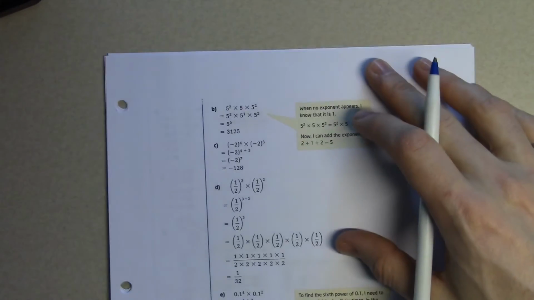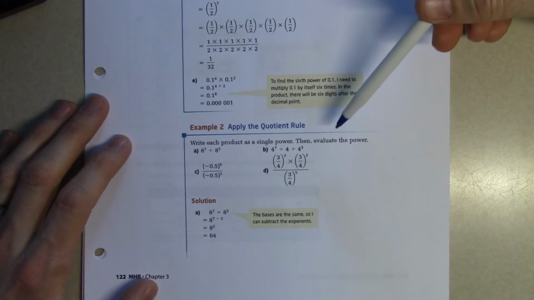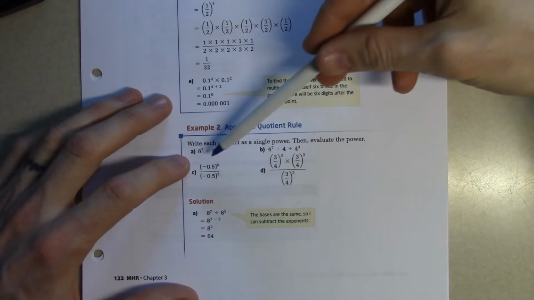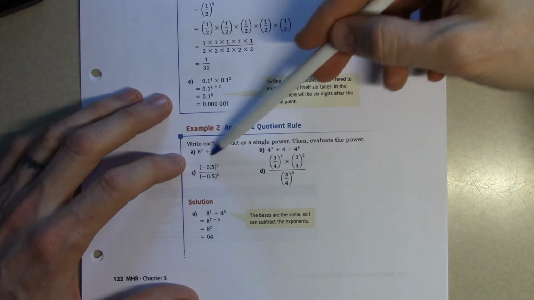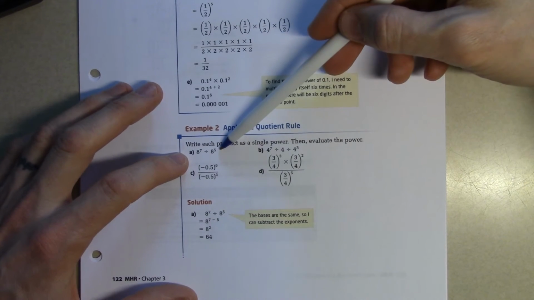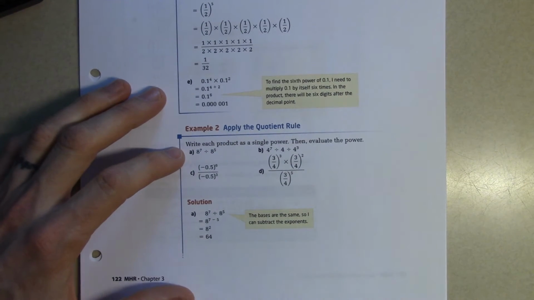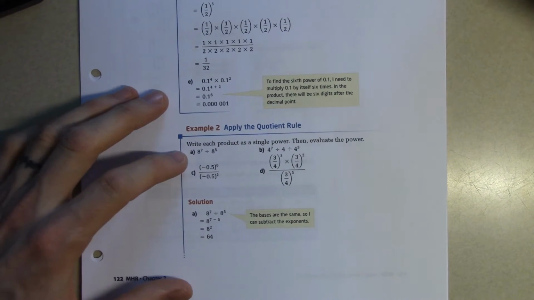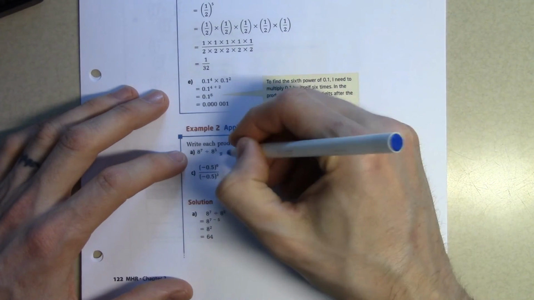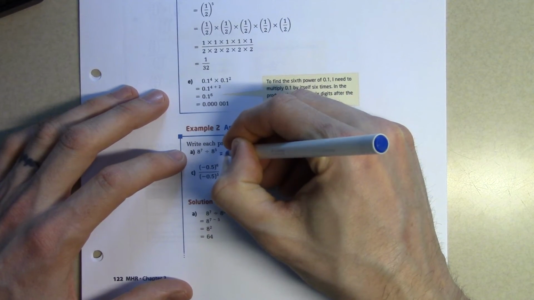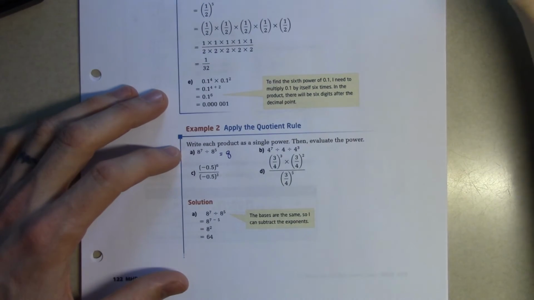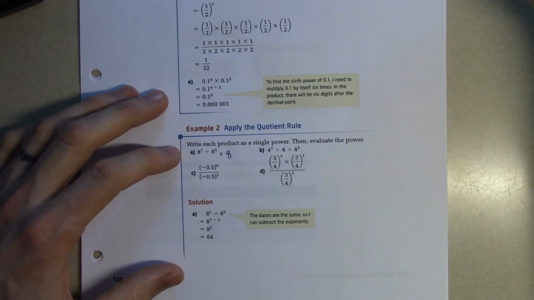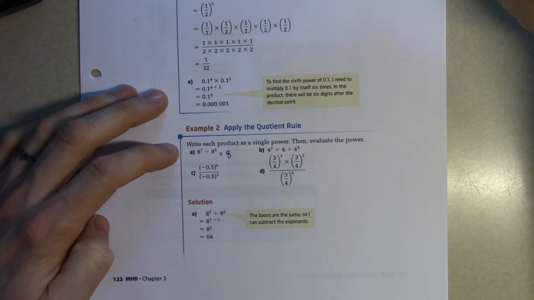All right. Down here, example 2. Now we're using the quotient rule. AJ, A, number 2A, right here. Solution? Yep. Okay. The base are the same, so I can add the exponents. So 3 to the power... Careful, it's division. Wait, where are we? Oh, okay.